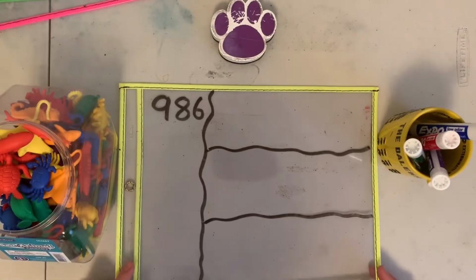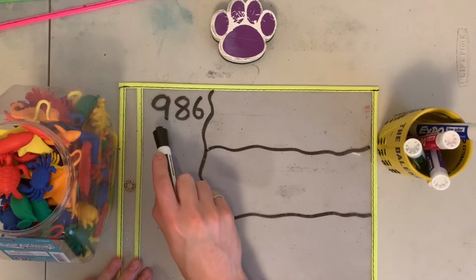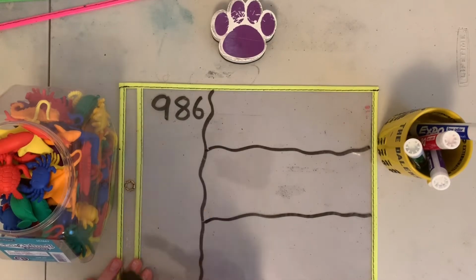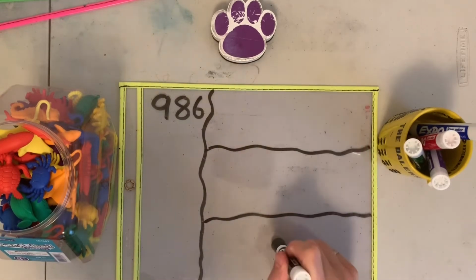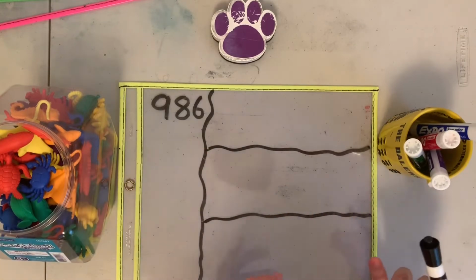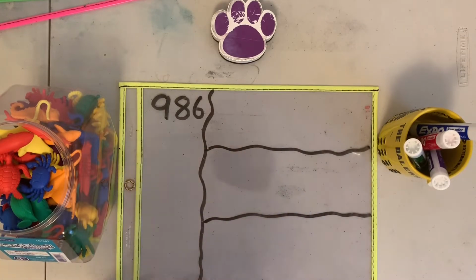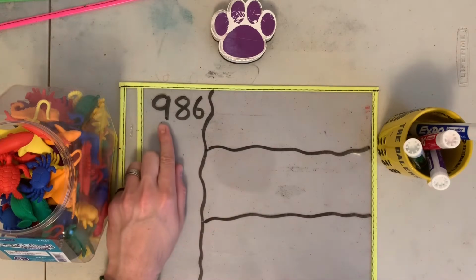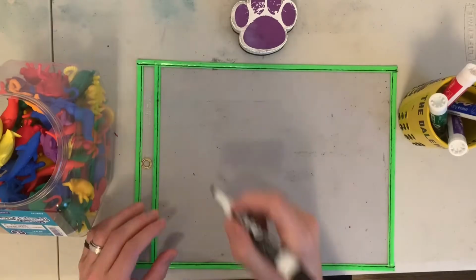You're going to do the same thing with this number, 986. Again, base 10 block, word form, odd or even, and expanded form with the number 986.